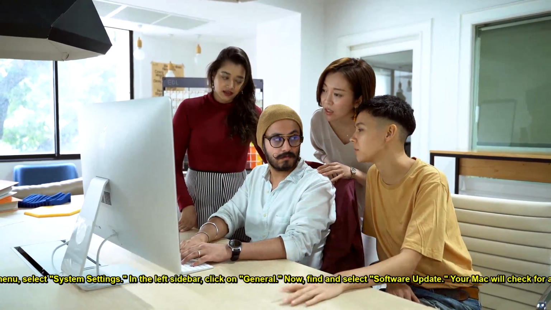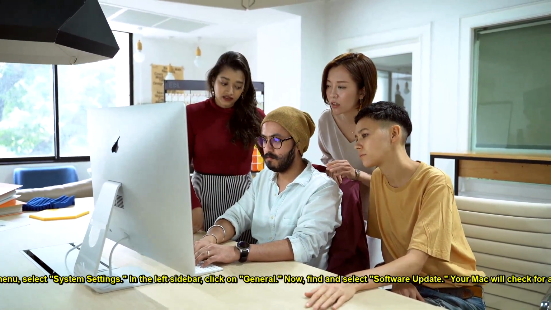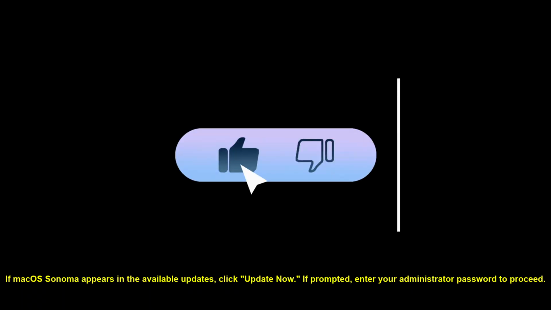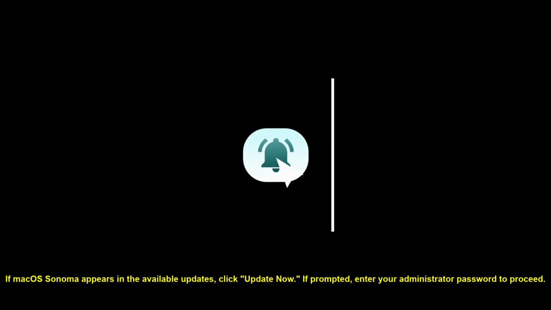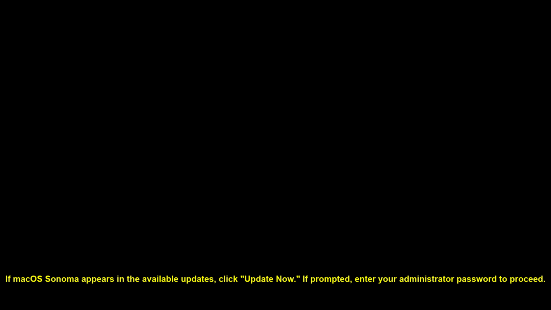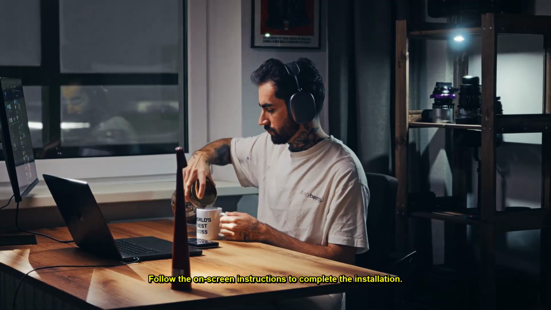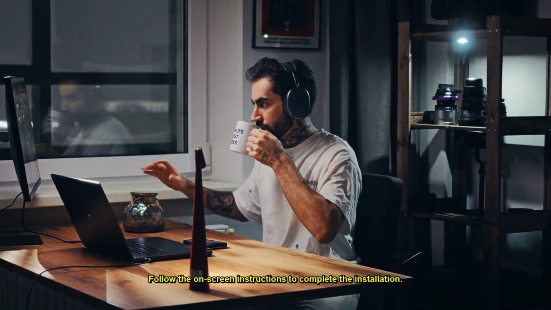Your Mac will check for any available updates. If macOS Sonoma appears in the available updates, click Update Now. If prompted, enter your administrator password to proceed. Follow the on-screen instructions to complete the installation.